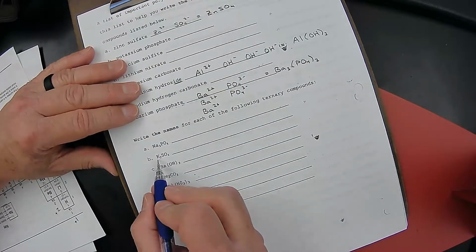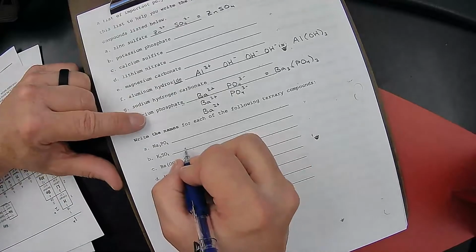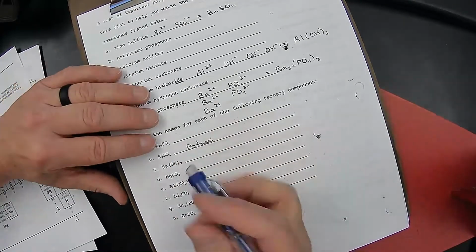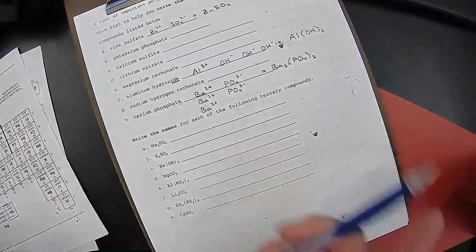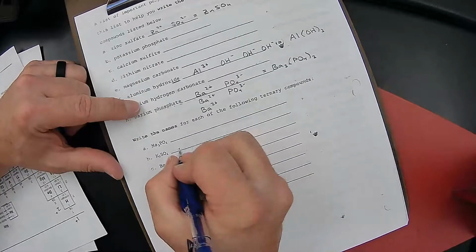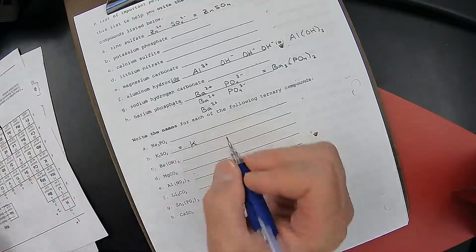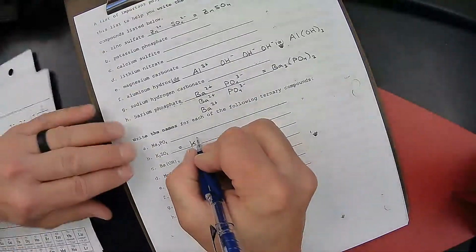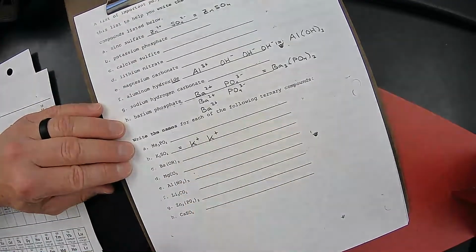Let's look at a couple of names from the formulas. K is potassium. So we write potassium. And actually, before writing the names, I do also want you to put the ions down. So K, there are 2 of them. And when we go to the periodic table, we know that K is a 1 plus based off of being in column 1A. So K with a 1 plus, and there are 2 Ks with a 1 plus.